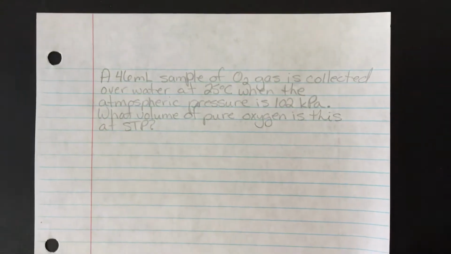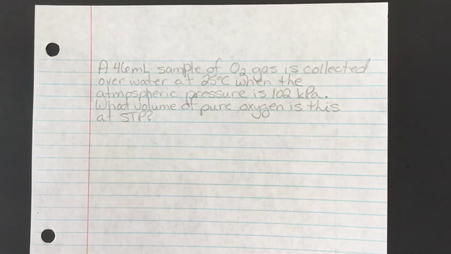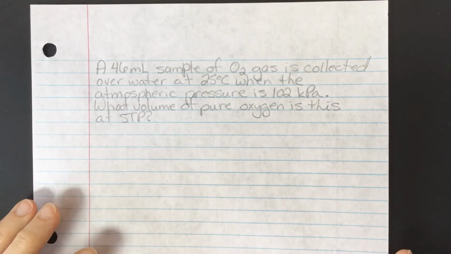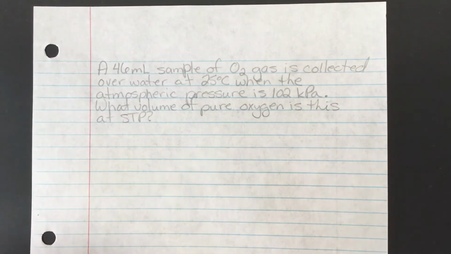So I'll put this problem here, give you a few seconds to write that down. Turn off your video and write it down while I prepare my answer here. Okay, so a 46 milliliter sample of oxygen gas is collected over water at 25 degrees Celsius when the atmospheric pressure is 102 kilopascals. What volume of pure oxygen is this at STP?